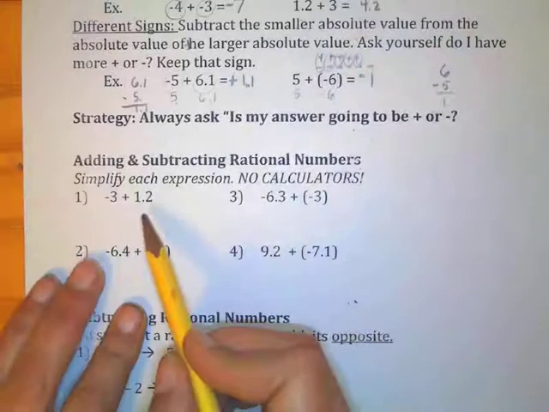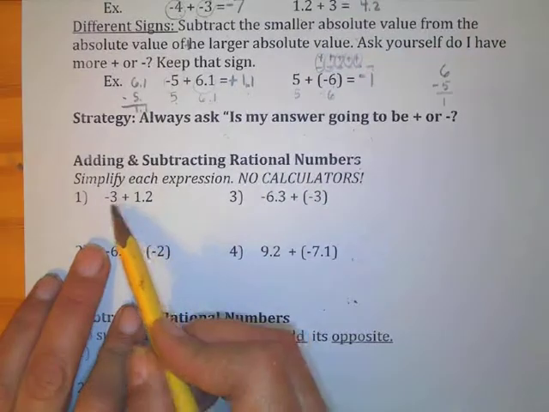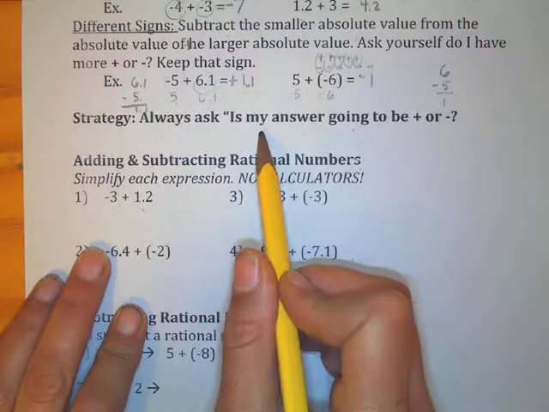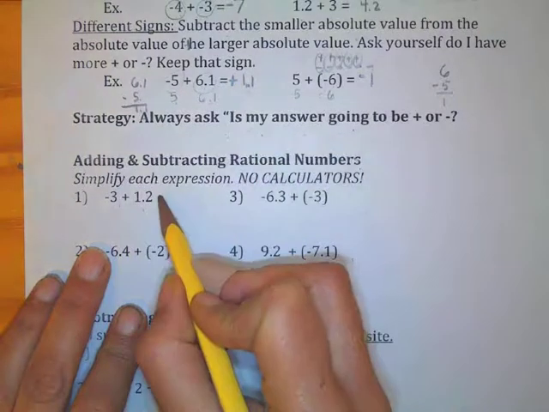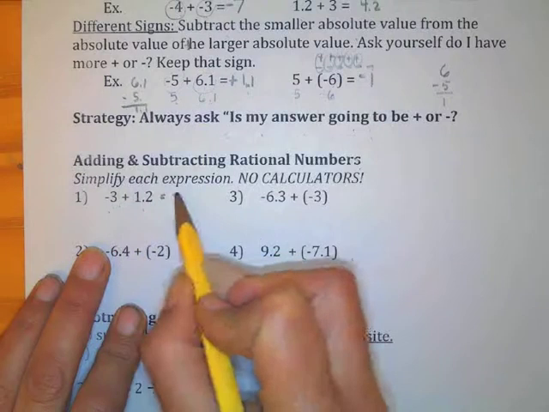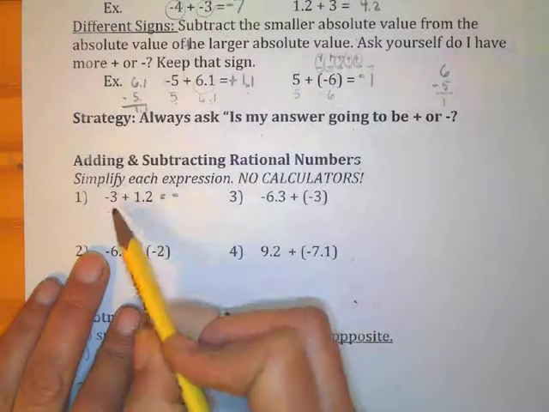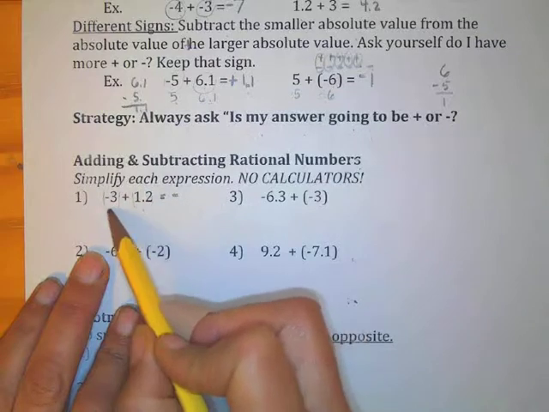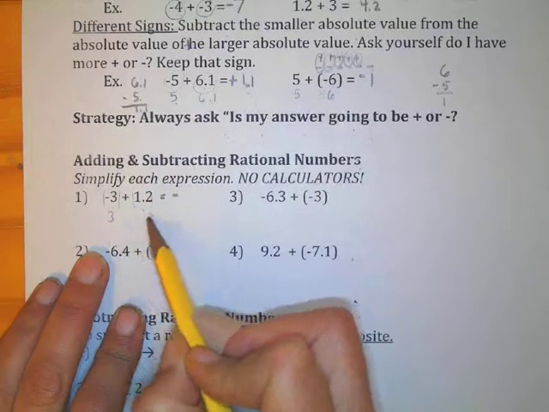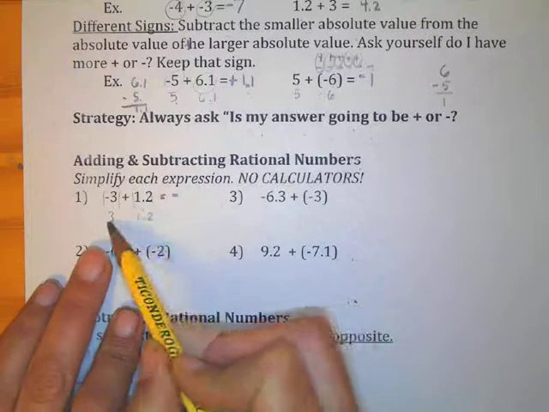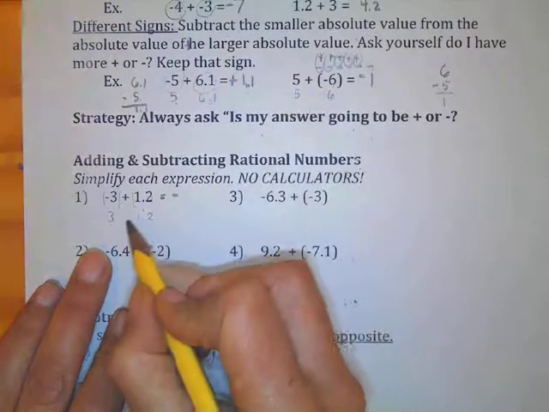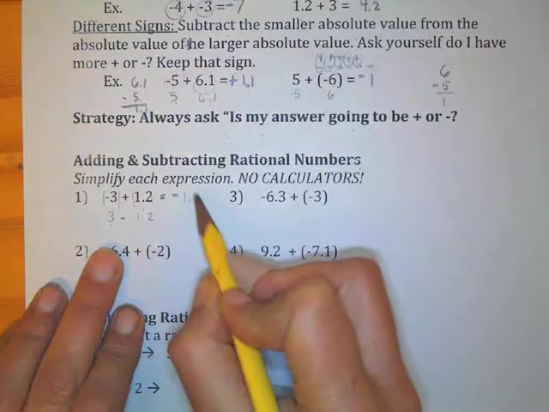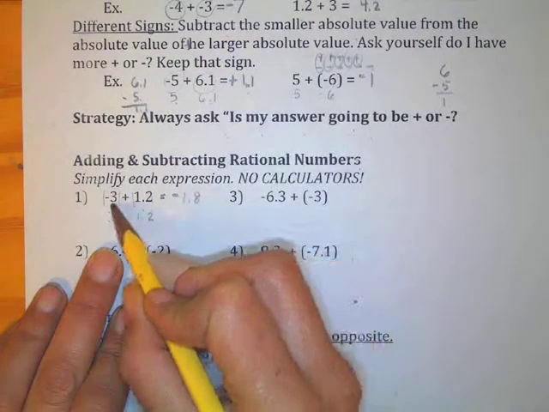Okay, now, what happens when we start introducing decimals? Same type of thing. I have different signs here. I'm always going to ask myself first, do I have more positive or more negative? I can see I have more negative, so my answer is going to be negative. I'm going to take the absolute value of each number, so 3 and 1.2. I'm going to take the big number minus the small number, and I'm going to get 1.8. And overall, my answer was more negative than positive.